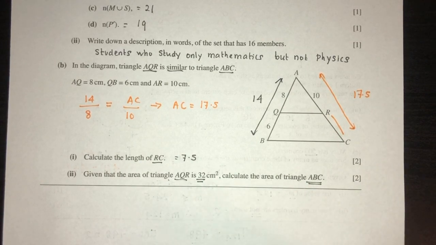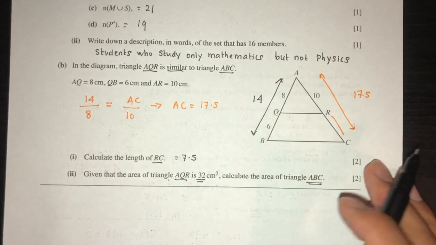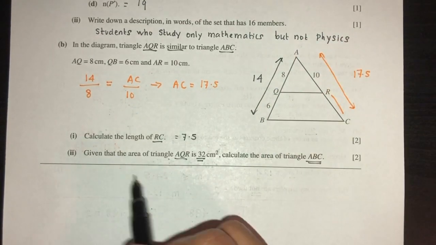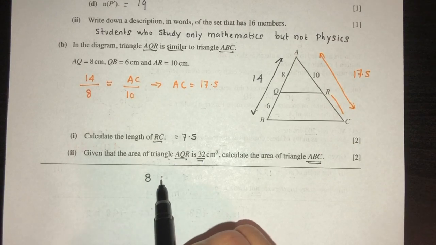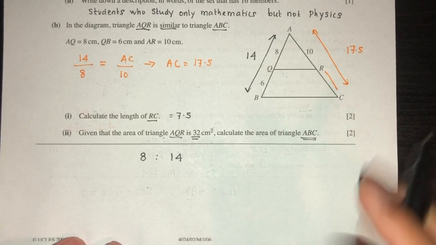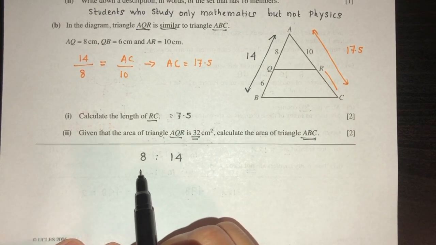So we have to use similarity again. So let's take the corresponding side. Let's take one of the sides, AQ and AB. AQ is 8, AB is 14. Let's simplify. Divide by 2, you will have 4.